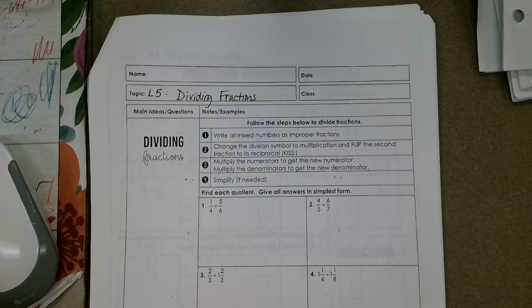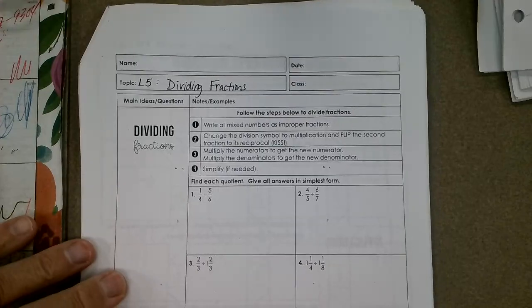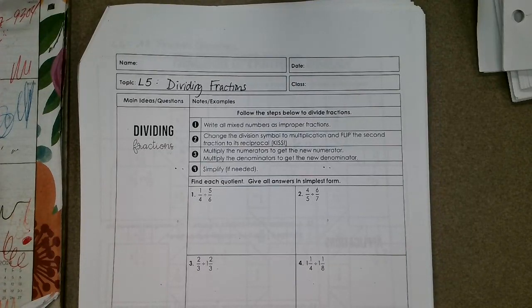We're going to go ahead and get into dividing some fractions. We warmed up with some multiplying fractions, but it just really continues on. We're going to do dividing fractions today, and then we're going to practice multiplying and dividing tomorrow. So it's just another layer, dividing fractions off of multiplying fractions. So let's get over it.